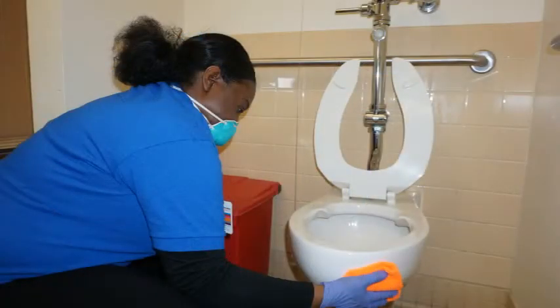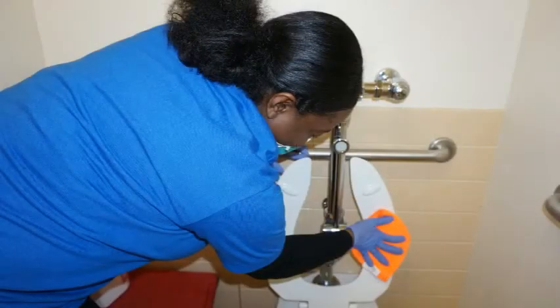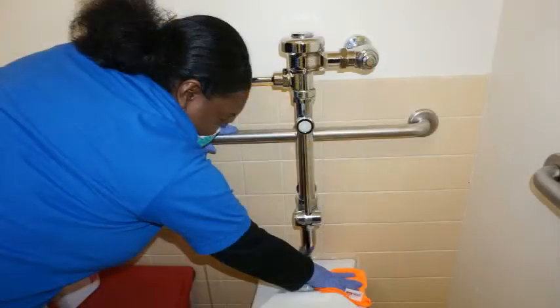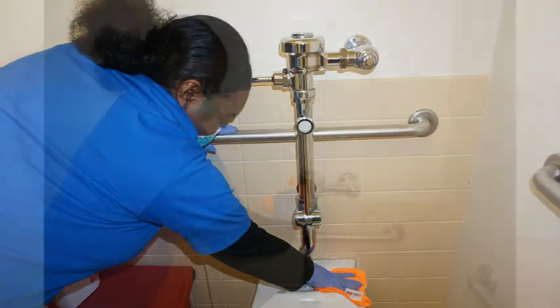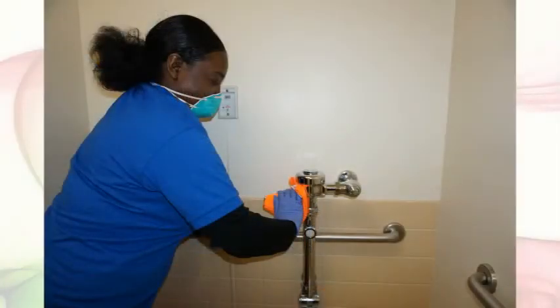Apply neutral disinfectant cleaner to the rim of the toilet, to both sides of the seat, and to all exterior surfaces of the toilet, again allowing for the proper wet dwell time. Wipe all surfaces of the toilet down and leave in a clean and streak-free condition.